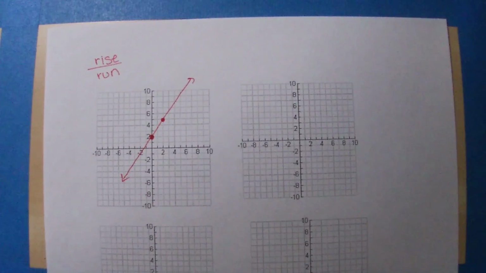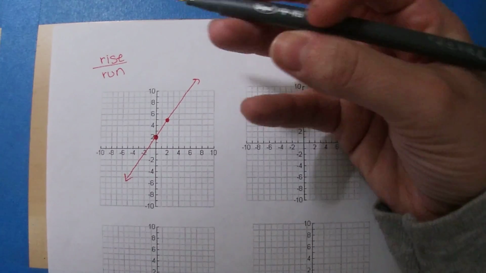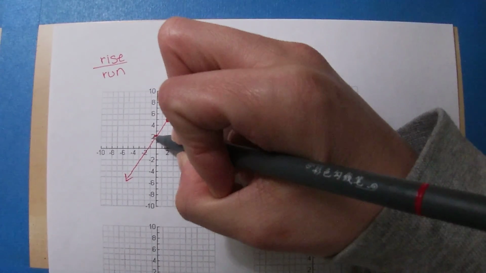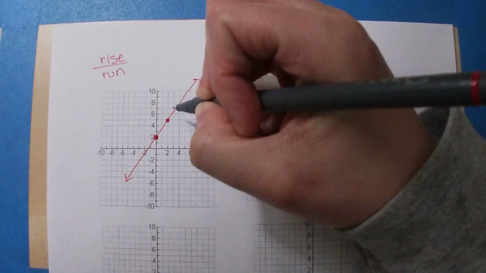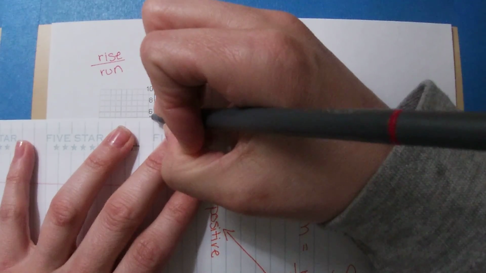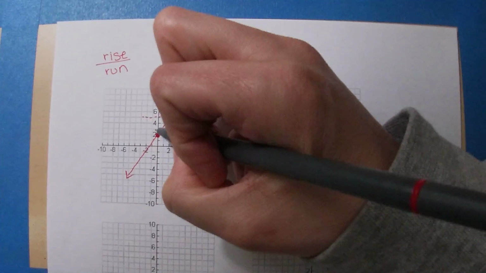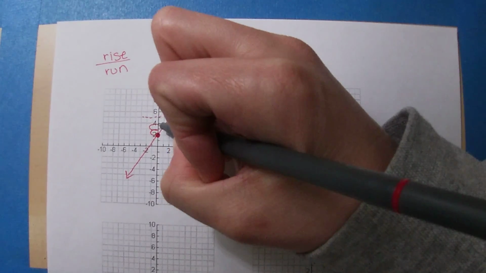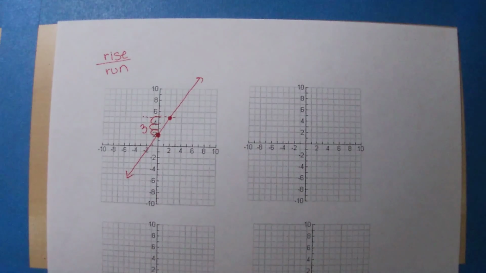Okay, if you want to start at upper points, you can. It doesn't matter. So what we're going to do is count from this point how many we would have to go up to get to the same level as this point, right? So this upper point is at this level, at this line. So how many would I have to go up to get to that level? I'm going to go up 1, 2, 3. So I did a rise of 3.